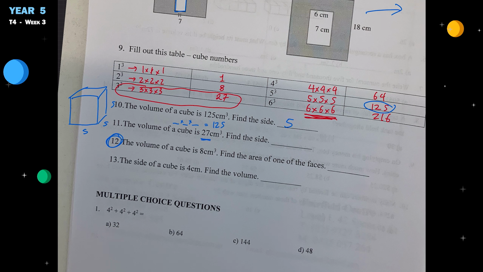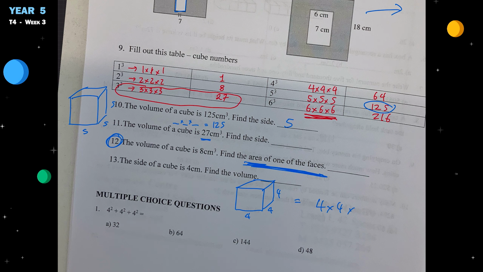It says the volume of a cube is 8. Find the area of one of the faces. It doesn't ask you to find a side. Now question 13, the side of a cube is 4. Find the volume. So here they give you the side is 4, 4, and 4. To find the volume, you multiply them all together. 4 times 4 times 4, and you already have that. That's 64. So the answer for that one should be 64.